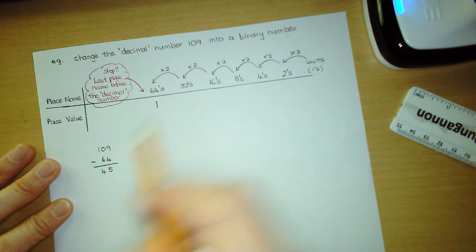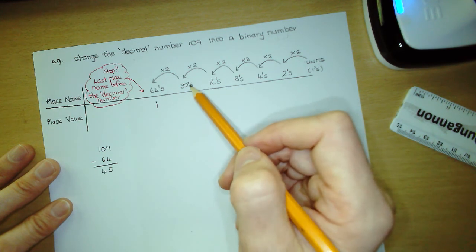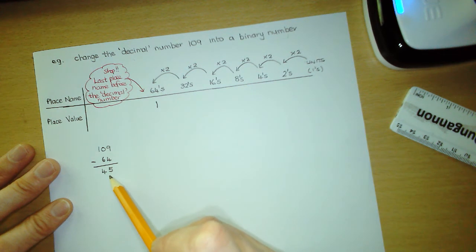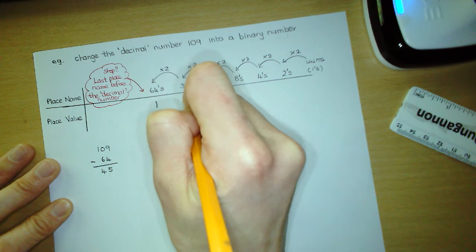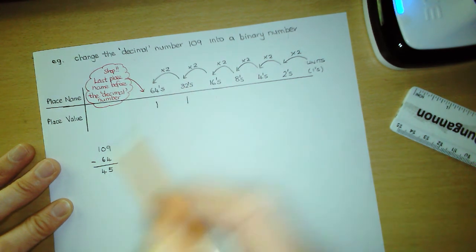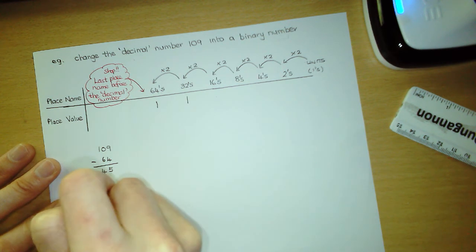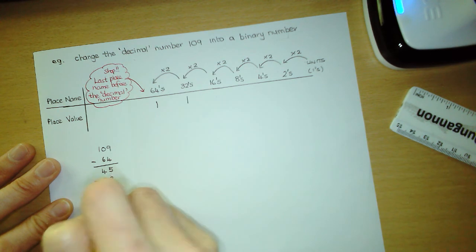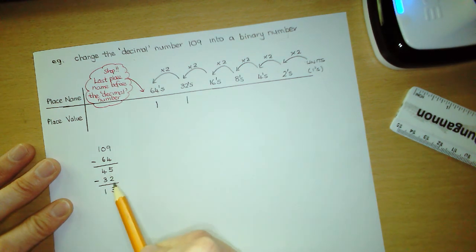So what we now do is we go to the next place name and we ask ourselves, is 32 less than or the same as 45? If the answer is yes, we're going to put a 1 underneath it. So it is. We put a 1 underneath it. And then we subtract one of these 32s from 45 to get the next remainder. So we subtract 32, and that's going to give us 5 minus 2 is 3, 4 minus 3 is going to give us 1. So we're now left with 13.